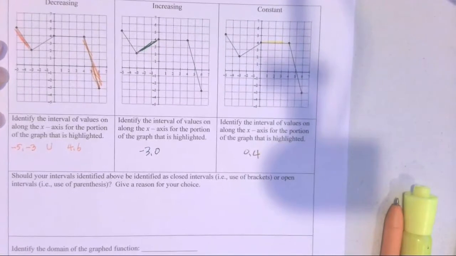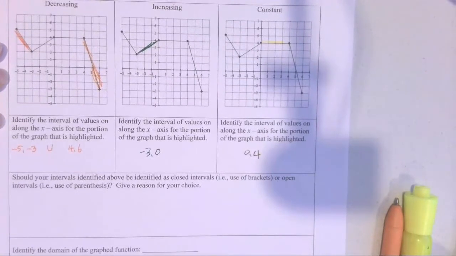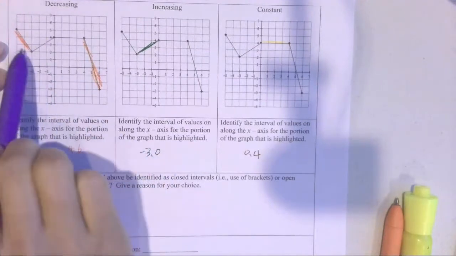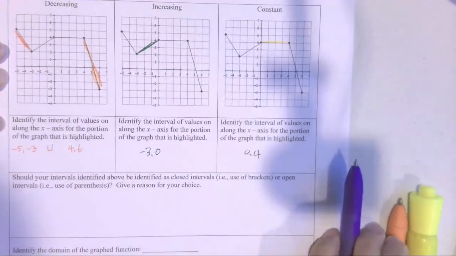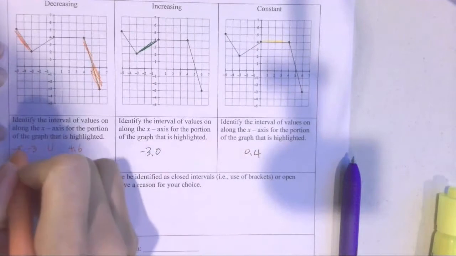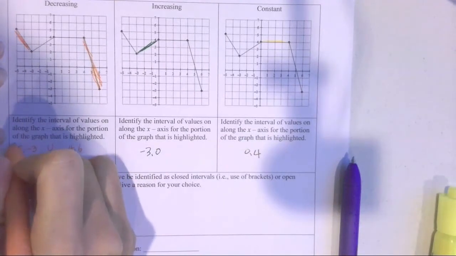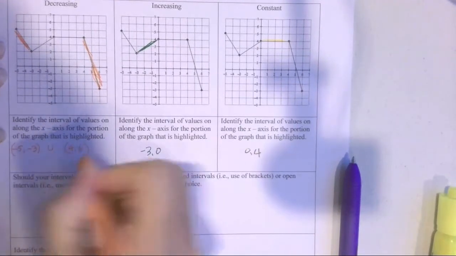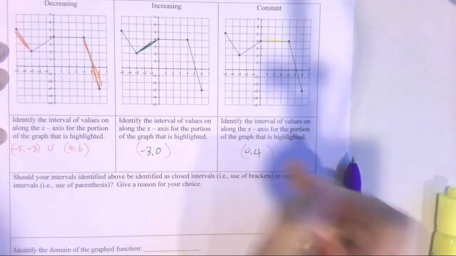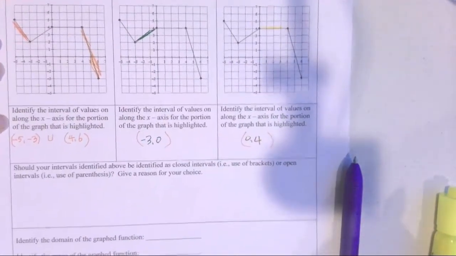Okay. Should your interval above be identified as a closed interval, aka brackets, or an open interval, aka parentheses? Give a reason for your choice. You know what I think? I think when you're determining where it's increasing, decreasing, and constant, all of your endpoints should be open circles. Therefore, we're going to go with parentheses around all of them.